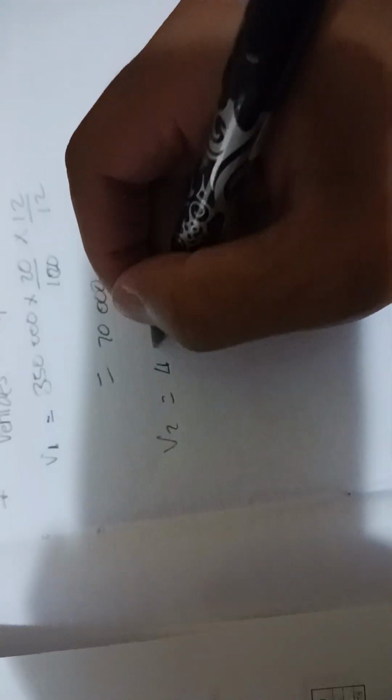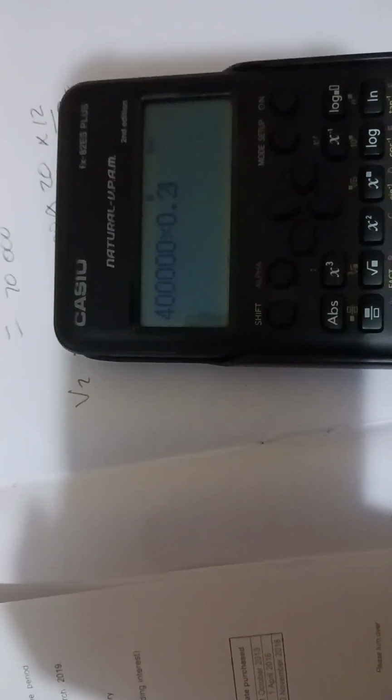So 350 times 0.2, we have 70,000 Rand, and then vehicle 2, which is 400,000, 20%, also for the full period of 12 months. Times 0.2, we have 80,000.